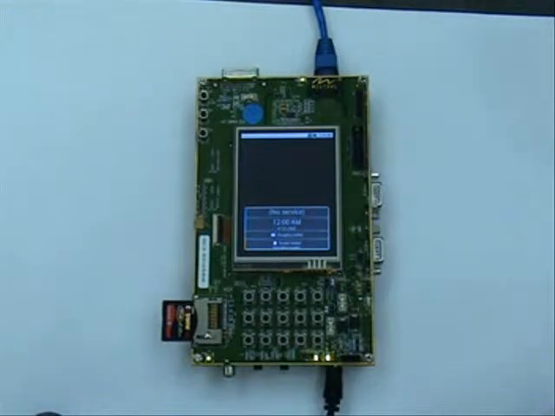Once Linux is loaded, the Android framework is automatically launched. You are now viewing the initial Android screen. By default, the device is in a locked state. To unlock the main screen, we press the menu key.